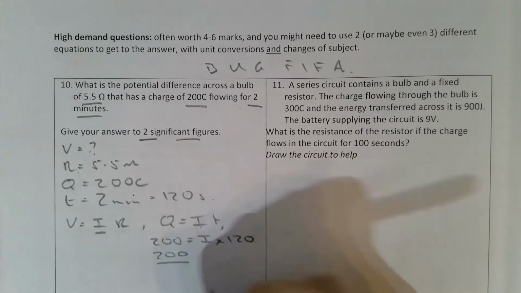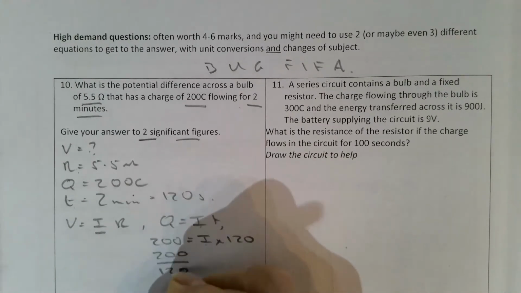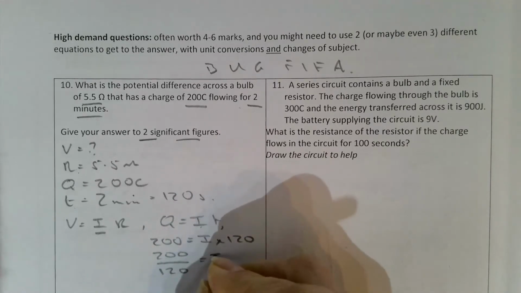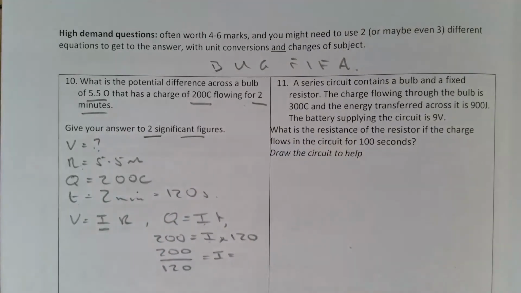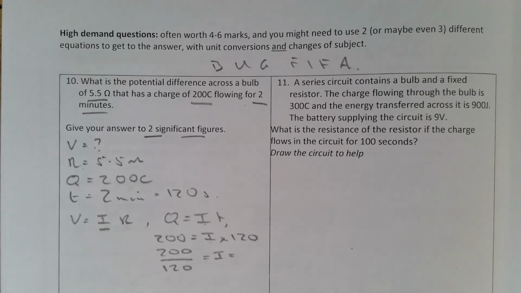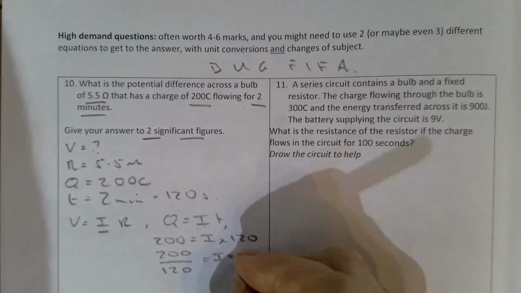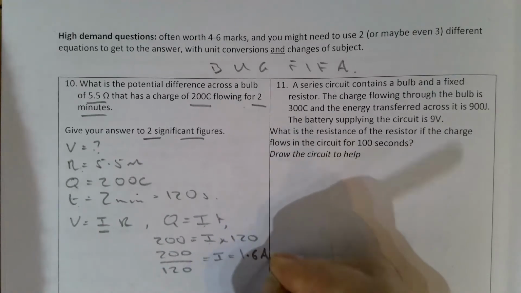It will cancel on the right hand side, and that'll give me 200 divided by 120 is equal to I, which is equal to 1.6 amps.